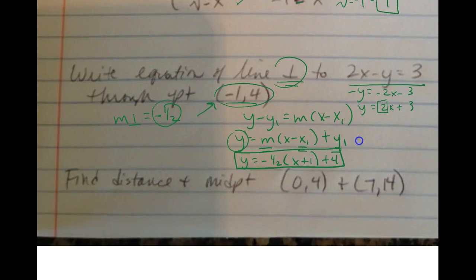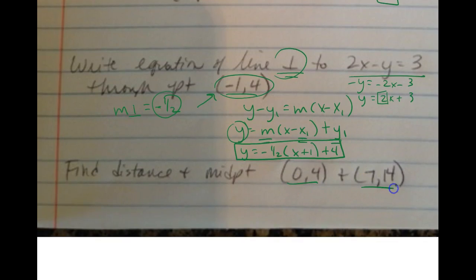Yay! Alright, and the very last one, find the distance and midpoint given these 2 points. So for the distance formula, you can either use the actual distance formula or you can do the Pythagorean Theorem. I'm a pretty big fan of Pythagorean Theorem because the point 0,4 would be here and the point 7,14 would be about there. And I usually just draw myself a nice little triangle out of this. And I know that to get from a 4 up to a 14, that's a distance of 10. And on the x-axis, to get from a 0 to a 7, that's a distance of 7. And then I can just do a squared plus b squared equals c squared, and I can finish it out that way. I know you can't see this very well. That's better.